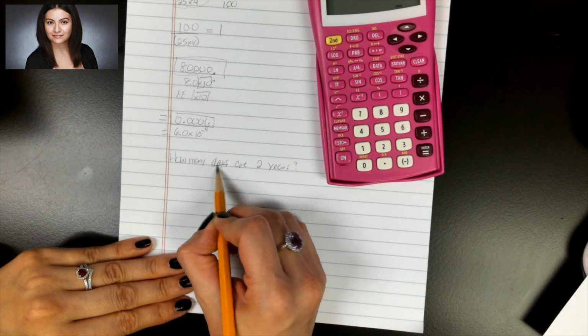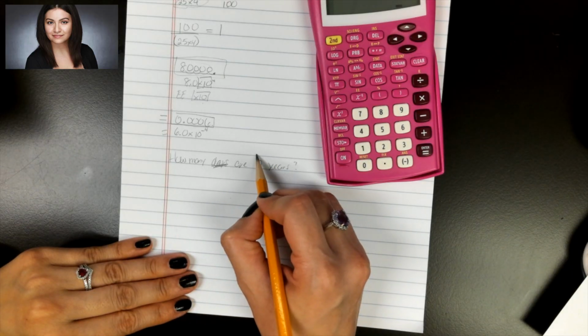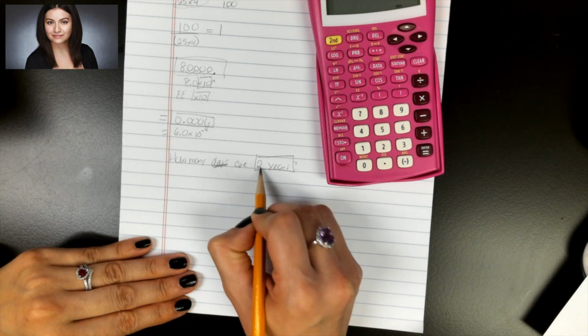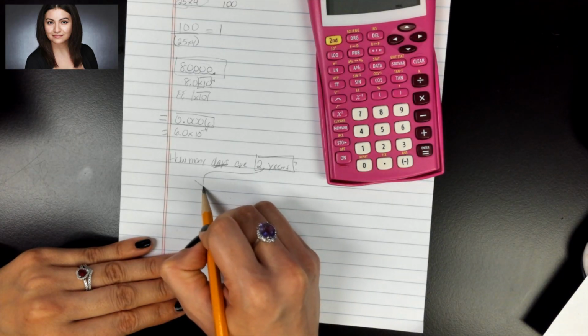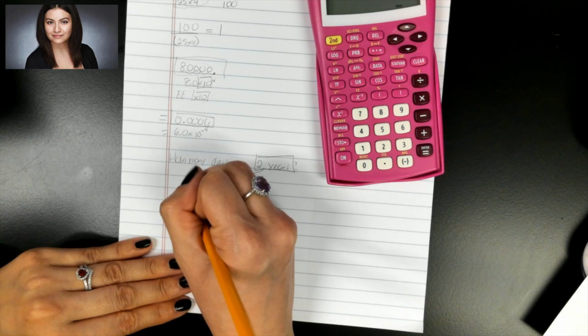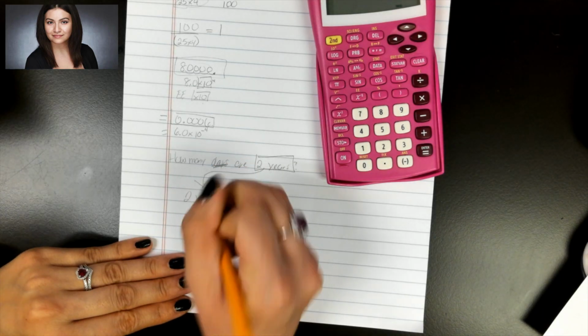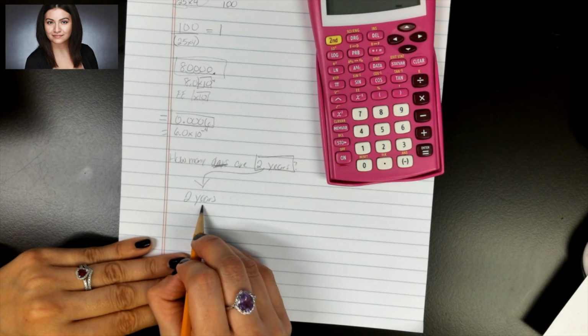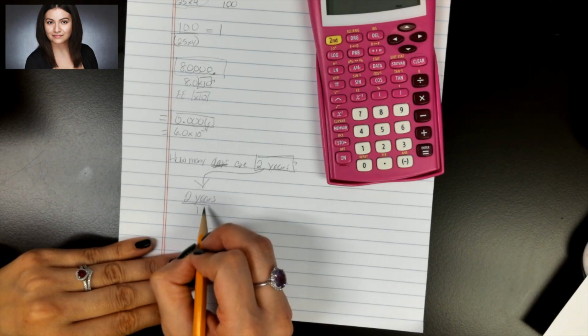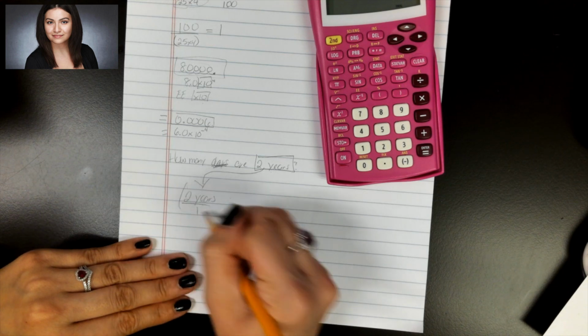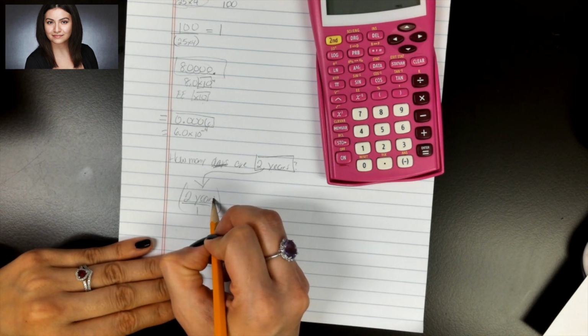How many days is what it is asking, given 2 years. 2 years is what's given. Whatever is given is where you start. So we're starting at 2 years. 2 years over 1 is still 2 years. We want to exclude the years.